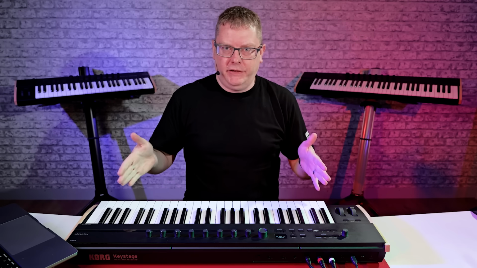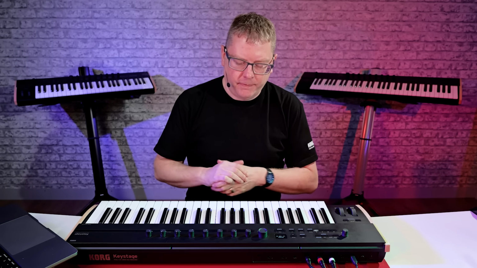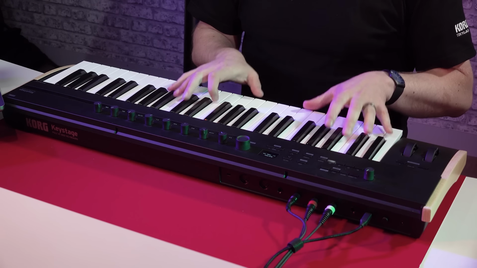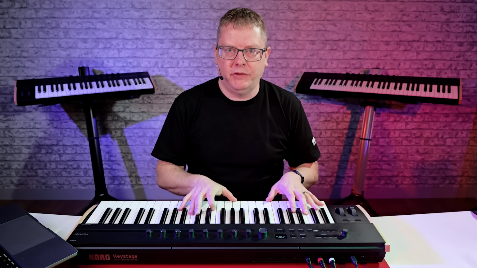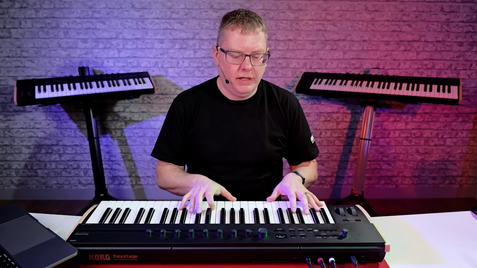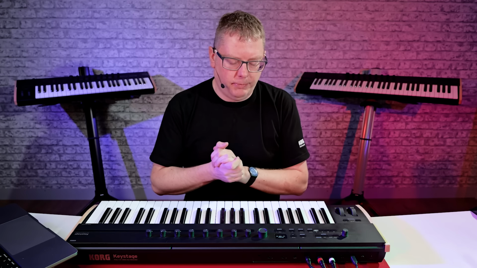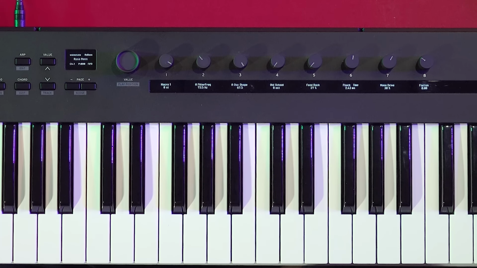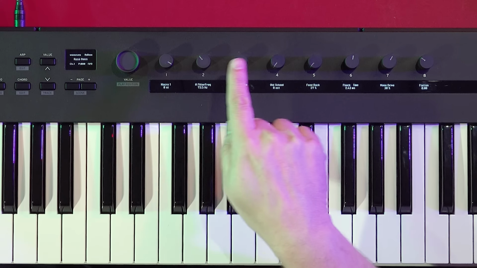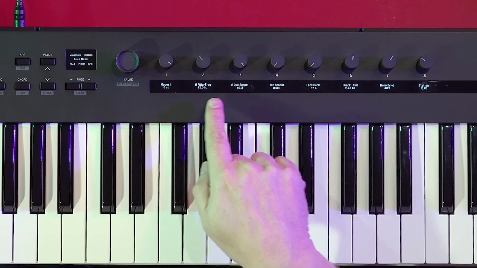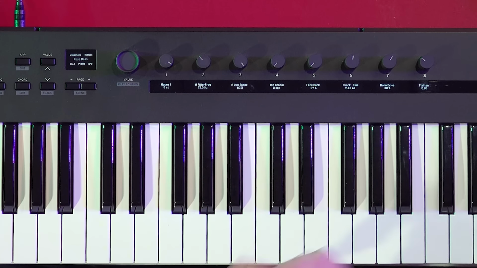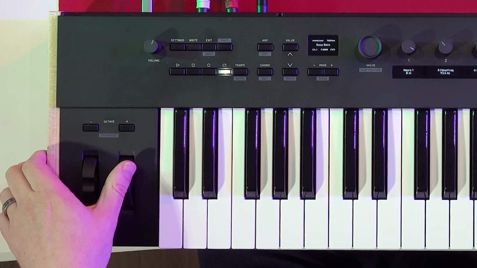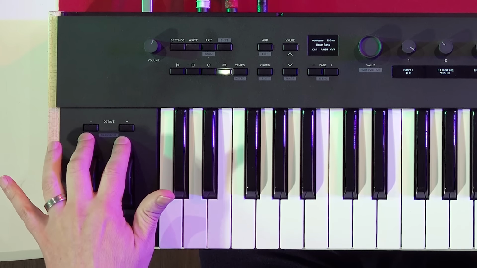They're both exactly the same, just different size keyboards. Now they've both got premium actions with Polyphonic aftertouch as well, great feeling keybed, and as you can see, lots of controls on the panel. We've got this nice OLED screen here with the data value wheel next to it, and 8 control knobs, each with their own OLED display to see all the information of whatever parameter you're using. And we've got a pitch bend wheel, a mod wheel, and octave shifts up and down.